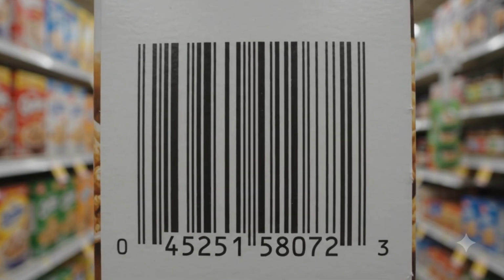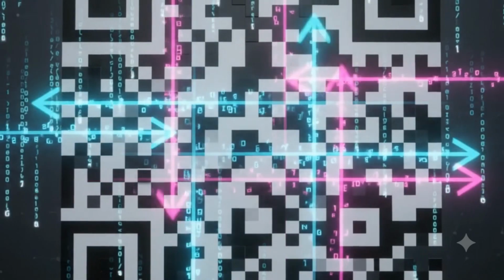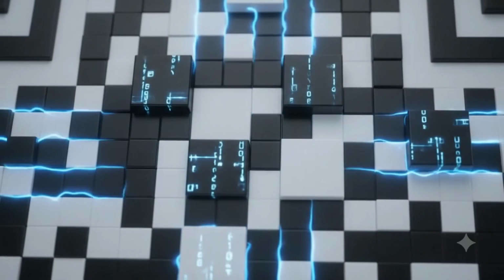A traditional barcode, like the ones you see on supermarket products, stores information in one direction. It uses vertical lines of different widths, and a scanner reads those lines from left to right. A QR code is different. It stores information in two directions, horizontally and vertically. That means it can hold much more data in a much smaller space. This is why QR codes are often called two-dimensional barcodes.